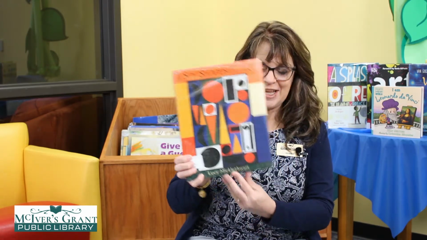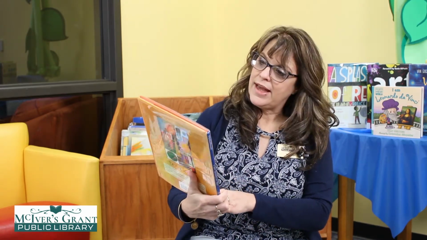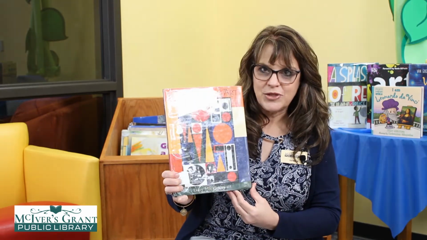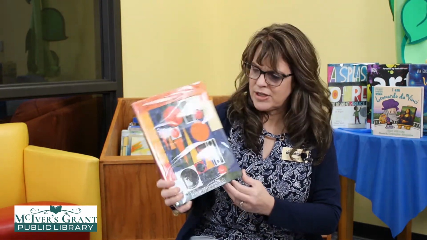And this book's called I Spy Shapes in Art, and it's by Lucy Micklethwait. That is a funny last name, isn't it? Micklethwait. And we're going to look at some paintings that are famous, and we're going to find some shapes in there. Can you help me find the shapes? Can you play I Spy with me today?